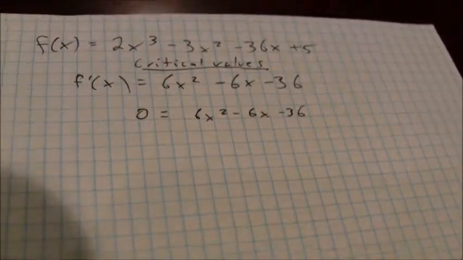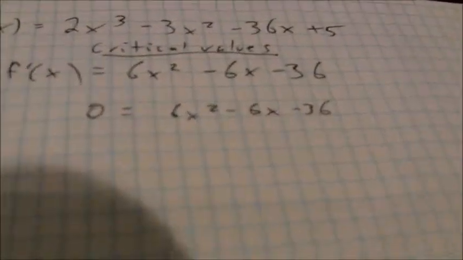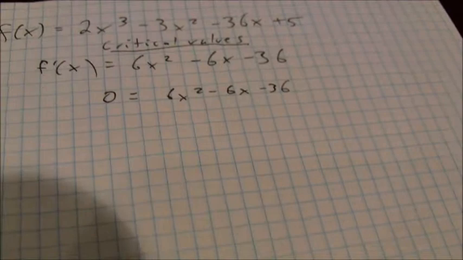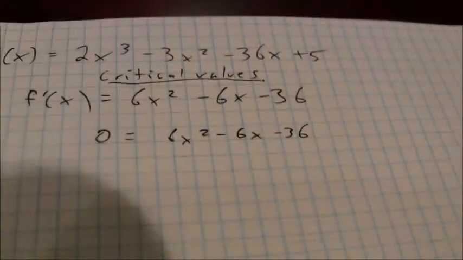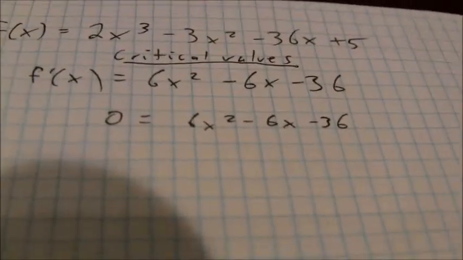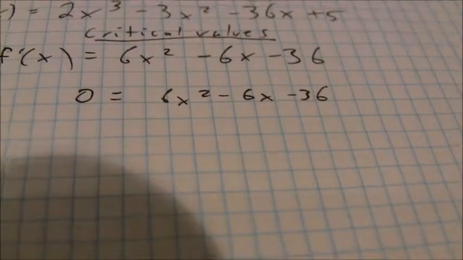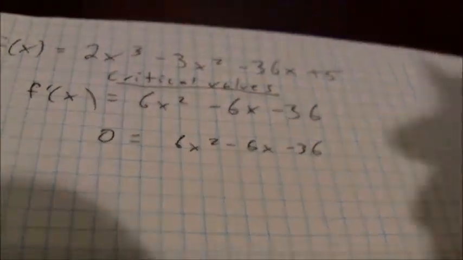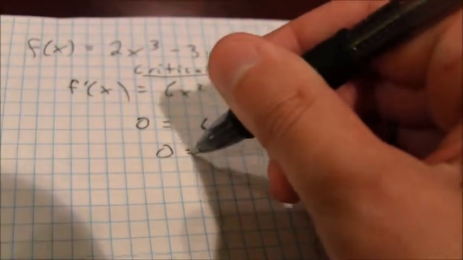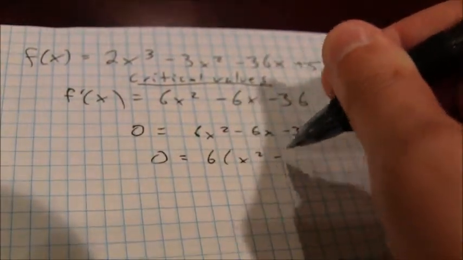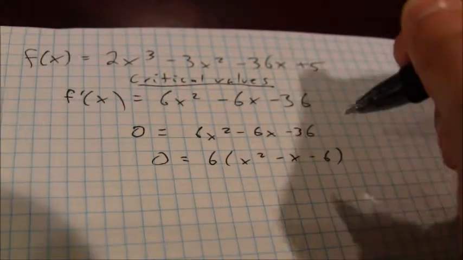Now you can use the solver or the 0 button on your calculator if you're on the graph and calculator portion. If not, you need to be able to factor or use the quadratic formula. In this case, I noticed that 6 factors out. So I get x squared minus x minus 6.